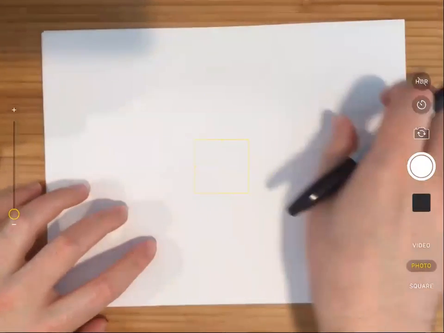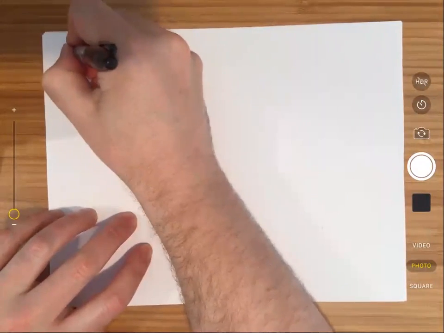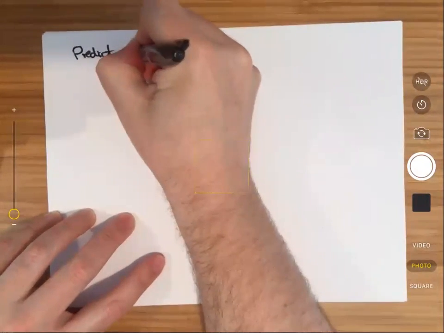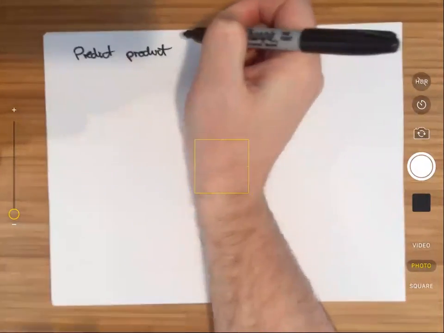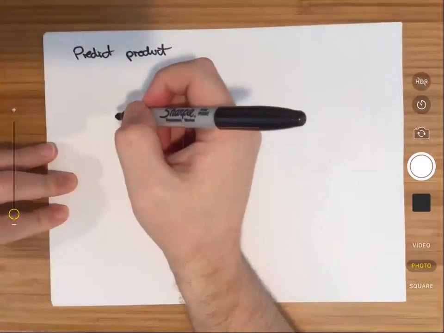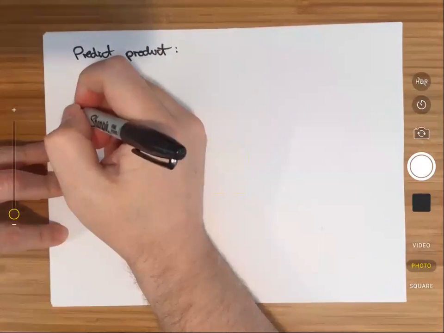So what we want to do is predict the product of the following electrocyclization. All we're given is basically just the molecule and the reaction conditions. That's all we need to know in order to predict the product.